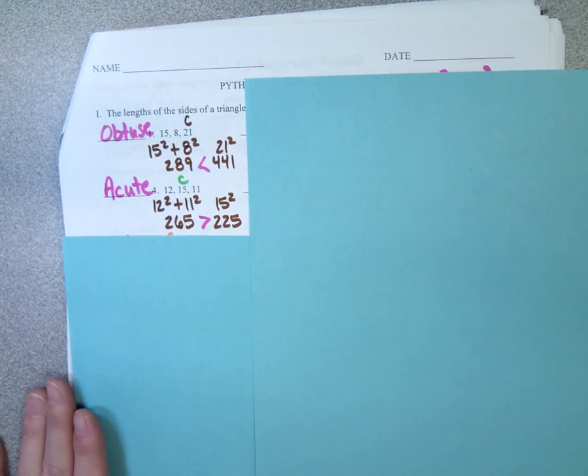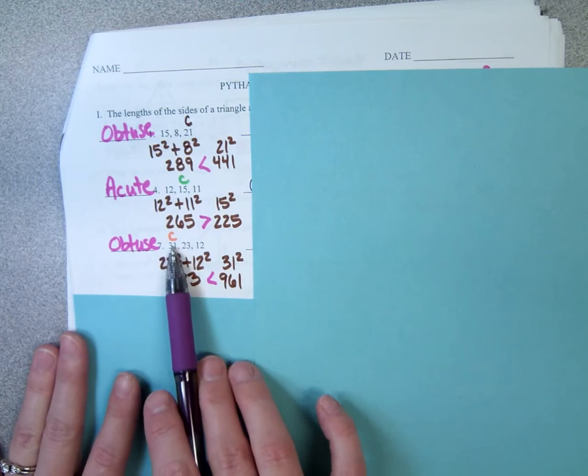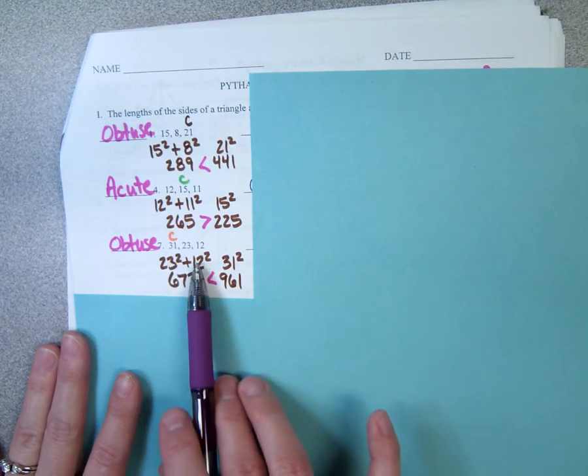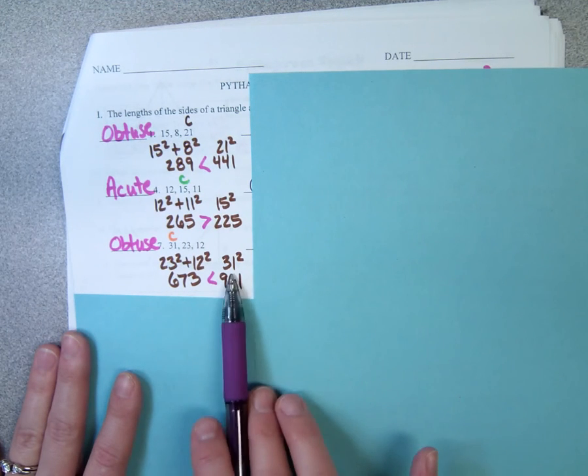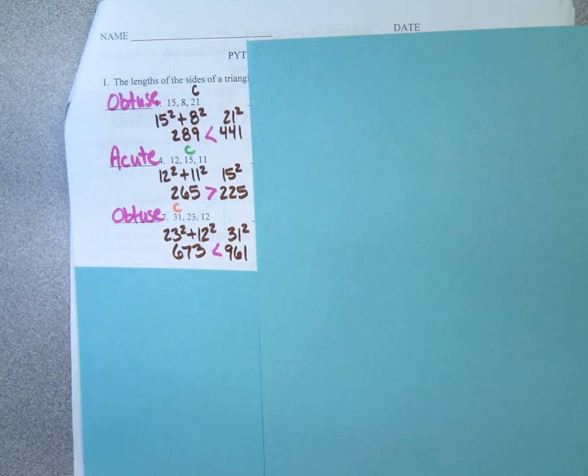And then what about the number 7? That one's obtuse. This time the 31 is the C because that's the longest side. And you compare the 23 squared plus 12 squared to the 31 squared. And you do get your C squared to be the biggest. So it's obtuse. Everybody's good at being able to pick out which one's the C and then knowing how to do it from there?